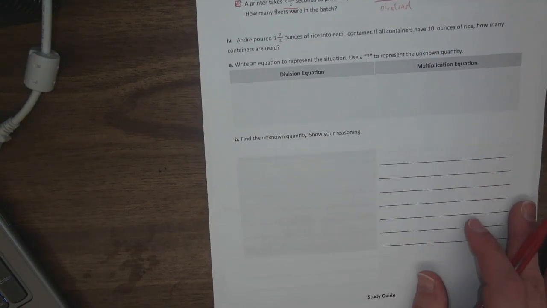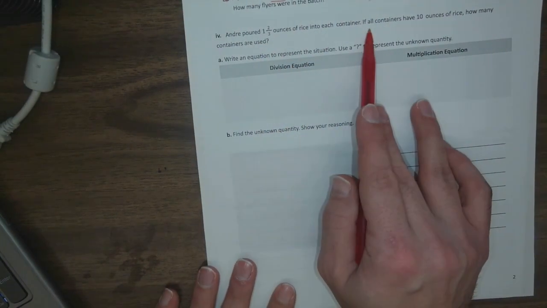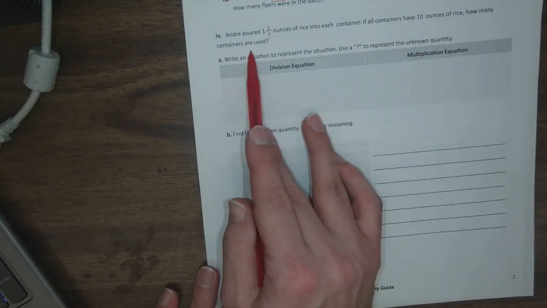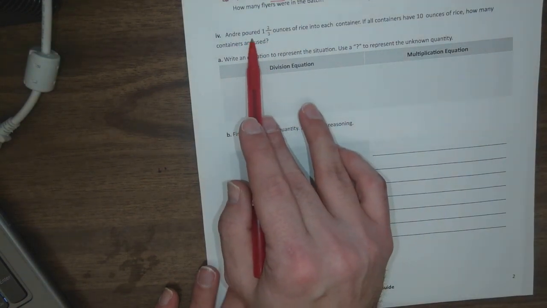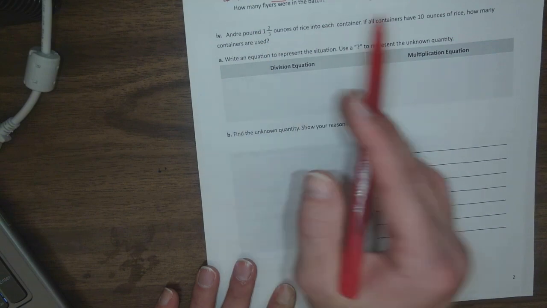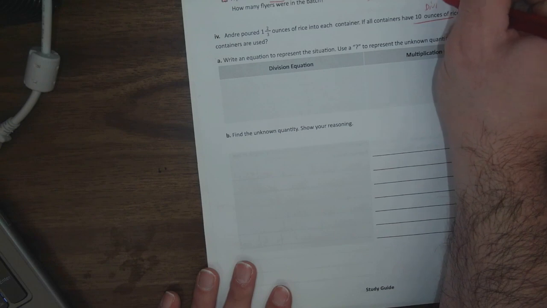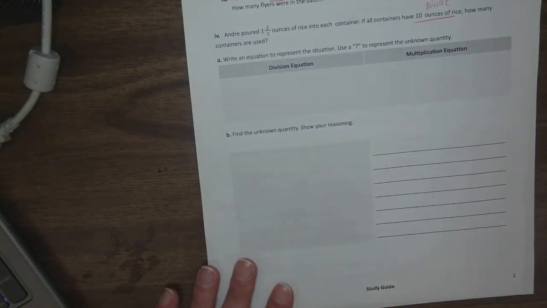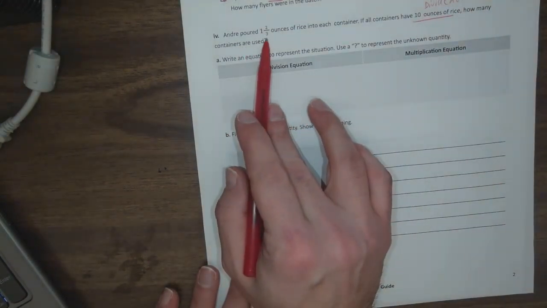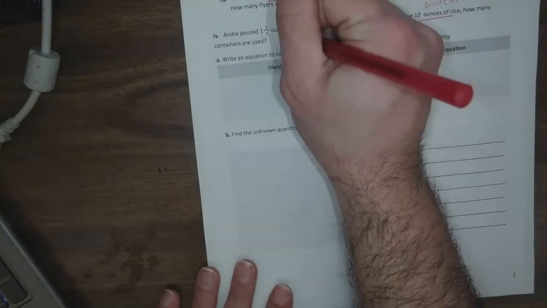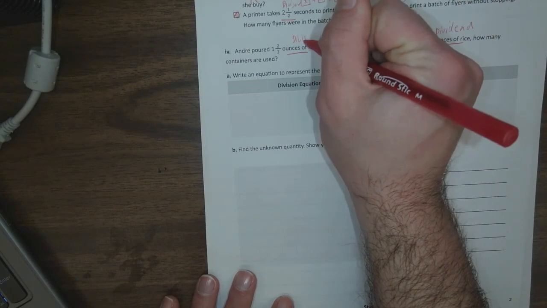And now going to question 4, we have Andre poured 1 2/3 ounces of rice into each container. If all containers have 10 ounces of rice, how many containers are used? And so here we have, if all containers have 10 ounces of rice, this is going to be the total amount, right? Because all the containers have 10 ounces of rice in total. So that's our dividend. And then he poured 1 2/3 ounces in each container. That's how much is going into each group. And so this means that that is going to be our divisor.